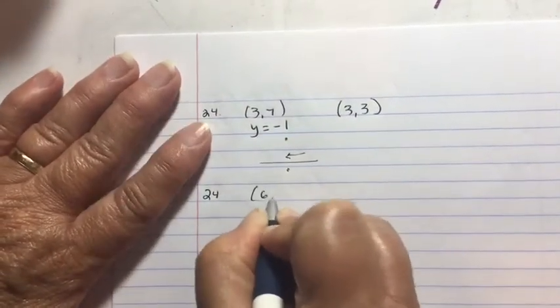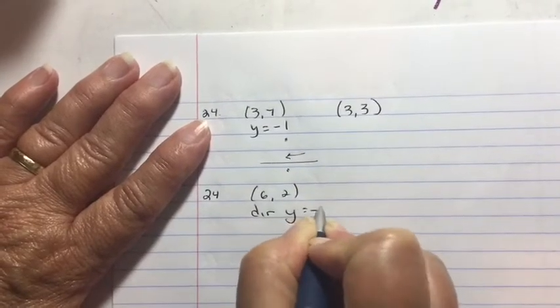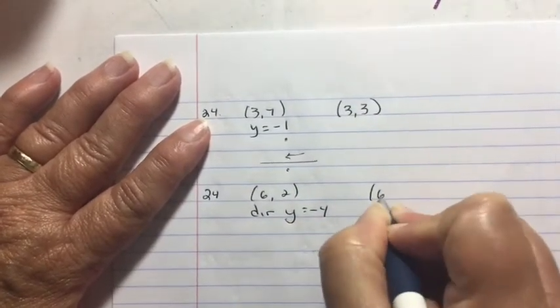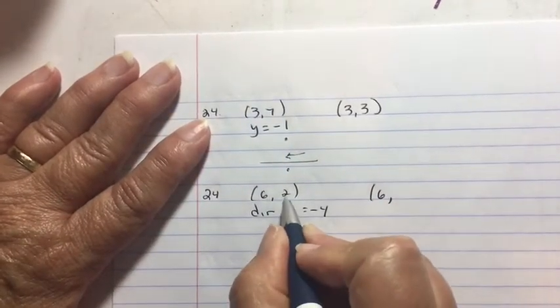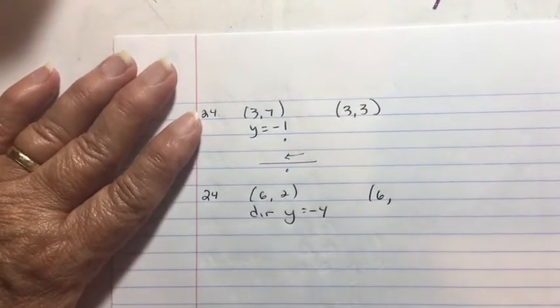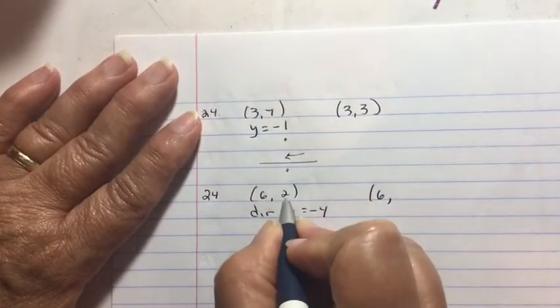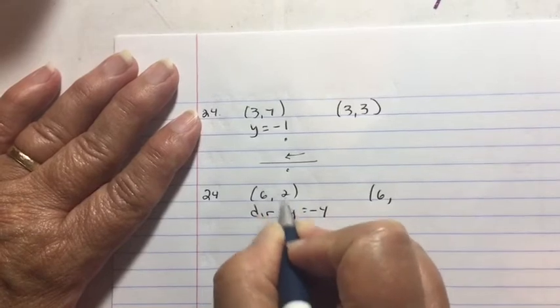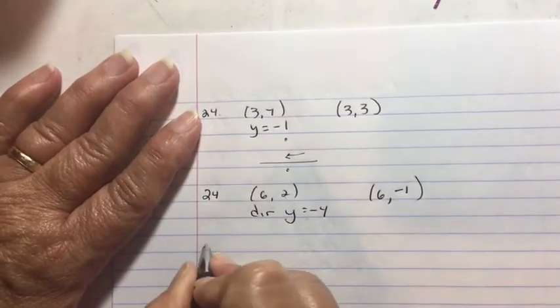25, you have a focus of 6, 2, and your directrix of y equals -4. So your vertex is going to be in line, so it's still going to be 6. Notice this is 2 above and 4 below. That's a 6. The middle would be 3. So 3 between here. So -1. Okay.